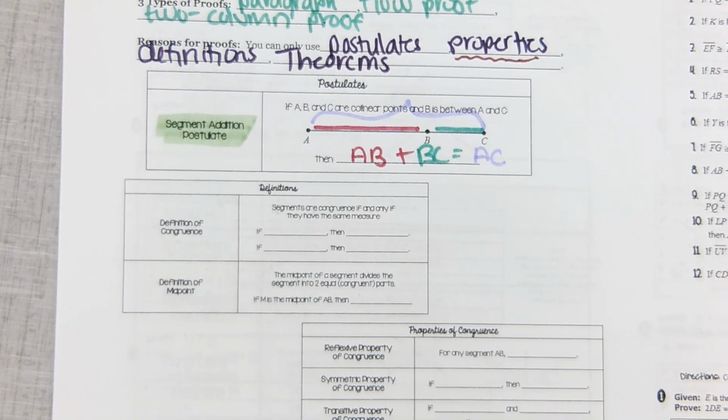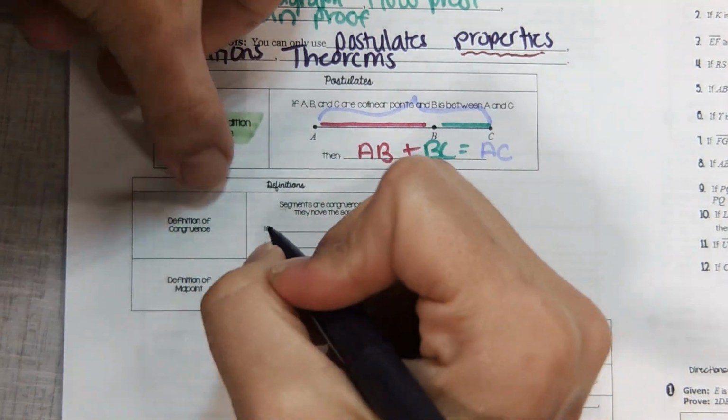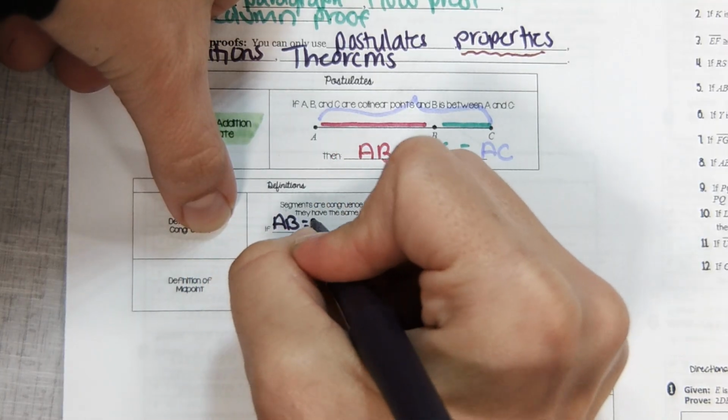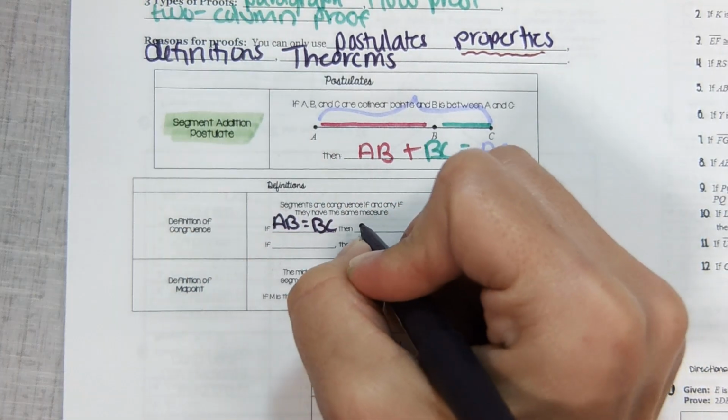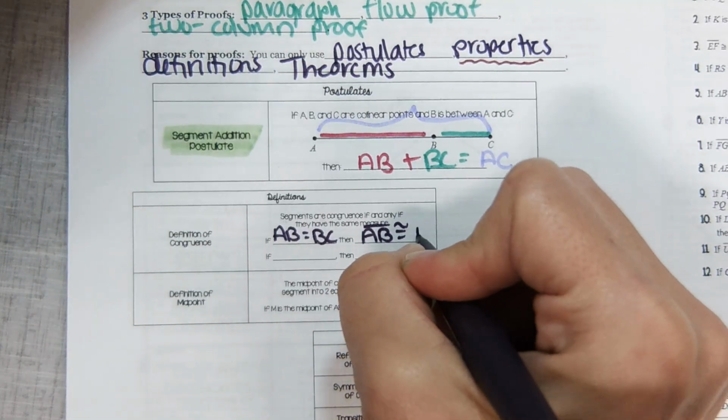Okay, then the next one is a few definitions that can come up in the proofs today. Again, you've seen these concepts, which is cool. It's just like a review. So the first one, definition of congruence. If the length of AB is equal to the length of BC, then you can say that segment AB is congruent to segment BC.